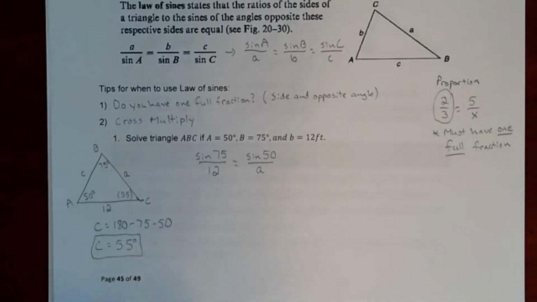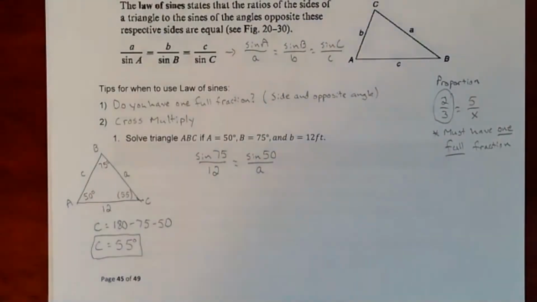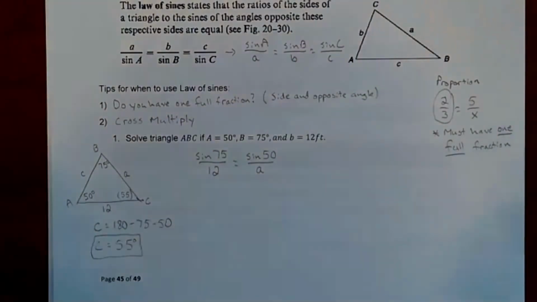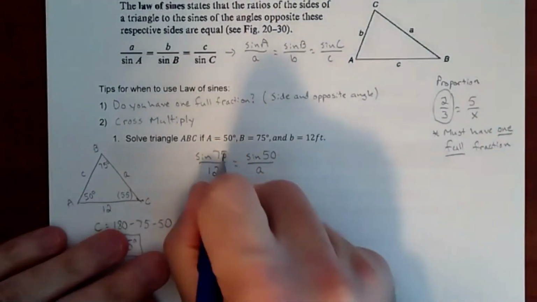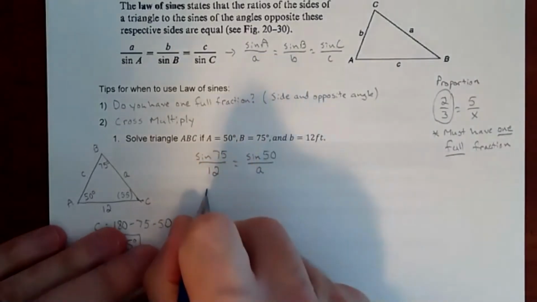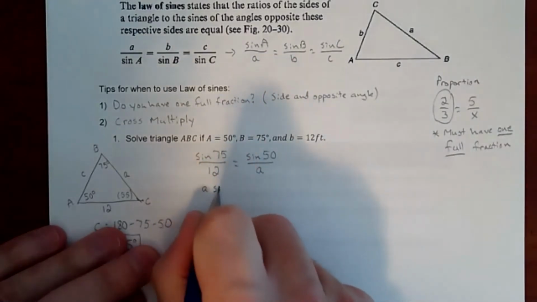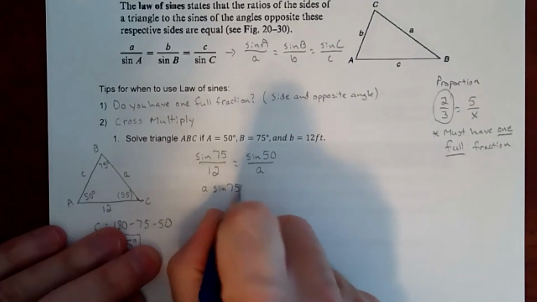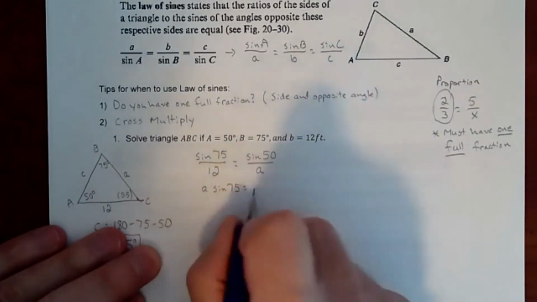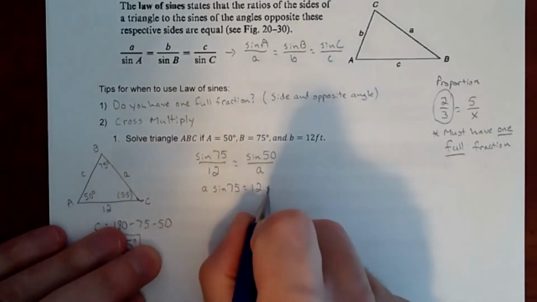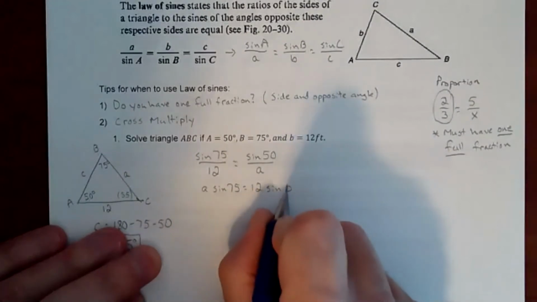And then, like I'm sure you've seen in multiple kinds of classes, we cross multiply to solve. So I'll take my variable cross product here. So I'll do a times sine of 75, and it's going to equal 12 times sine of 50.